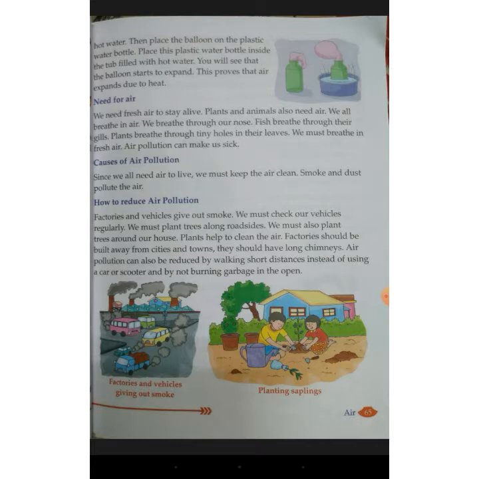Factories should be built away from cities, towns or any kind of localities, so that the polluted air that comes out from the chimneys of the factories doesn't affect the population around it. Factories should also have long chimneys. Air pollution can also be reduced by walking short distances instead of using a car or a scooter, and by not burning garbage in the open area.